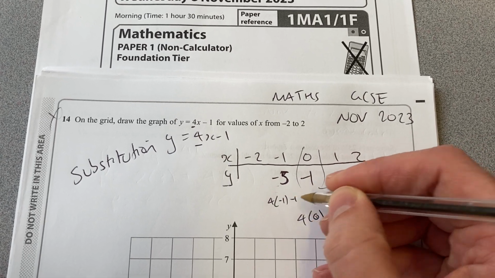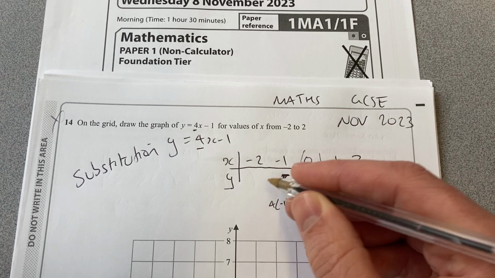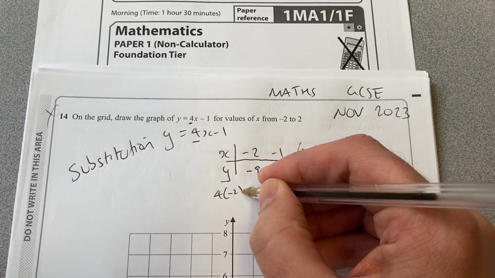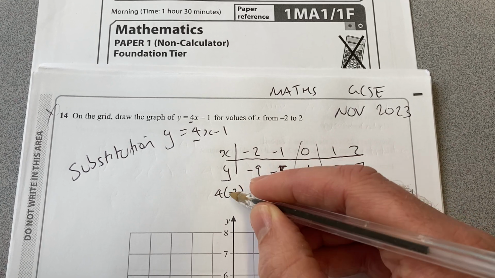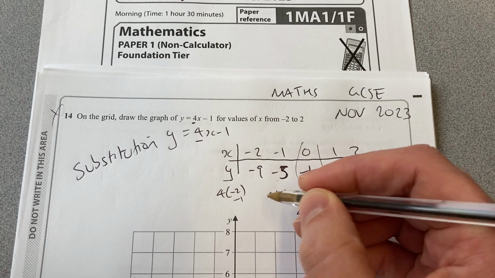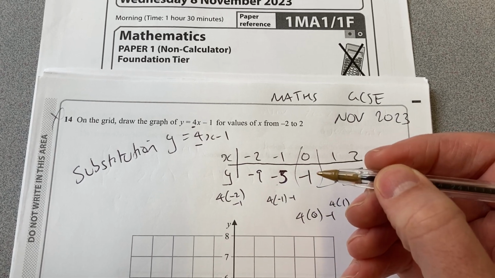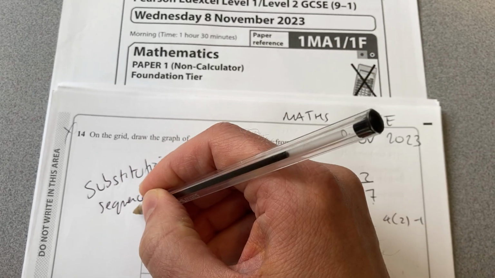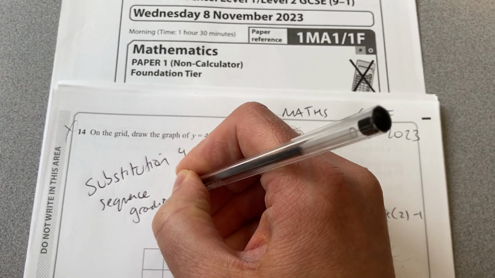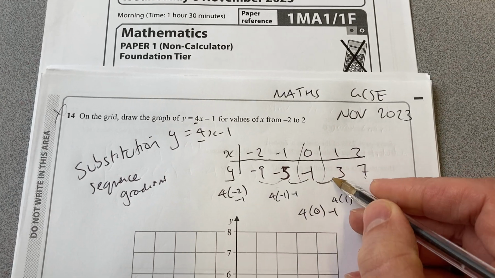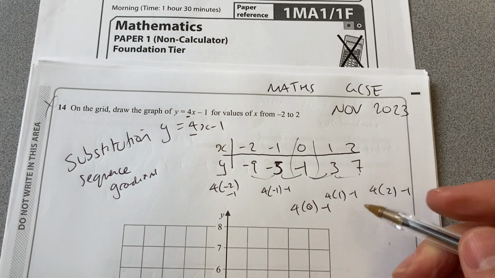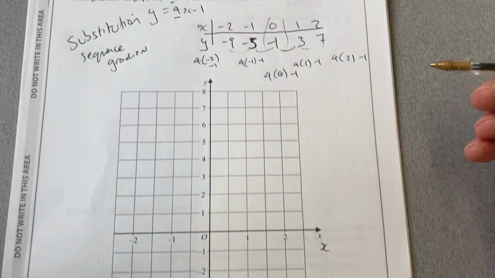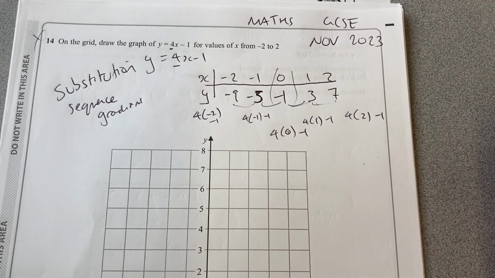4 times minus 1 is minus 5. Now I should know it's going down 4. That'll be minus 9. But again, I'll check with substitution. 4 times minus 2 is minus 8, minus 1, and I get minus 9. So I could use both ways, substitution or noticing the sequence using the gradient. It's going up by 4 each time. Add 4, add 4, add 4. Okay, now that'll give us one of the marks. It's a 3-mark question. Now we've got to plot those correctly and draw the graph.